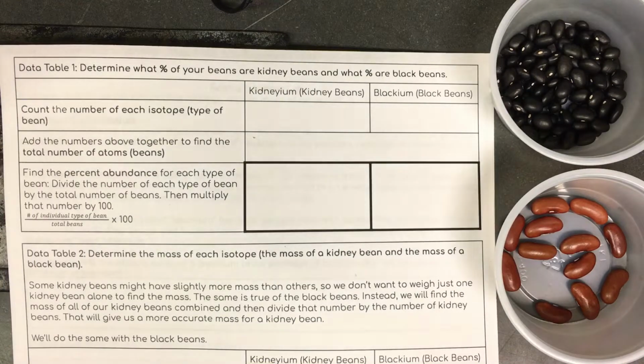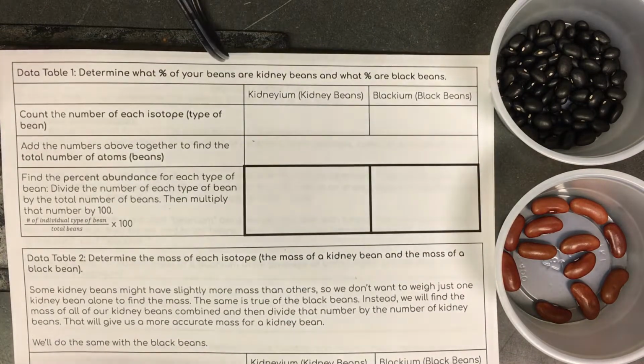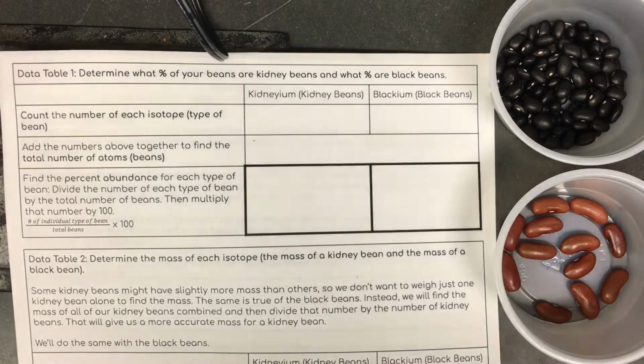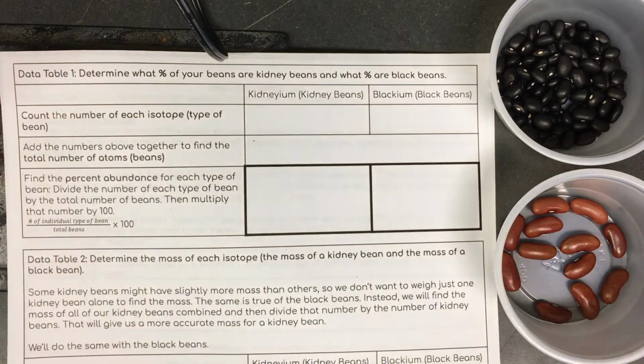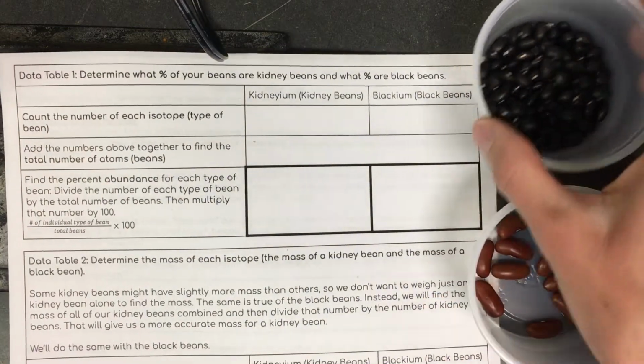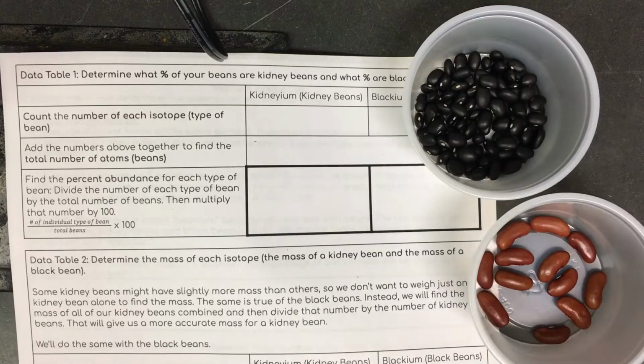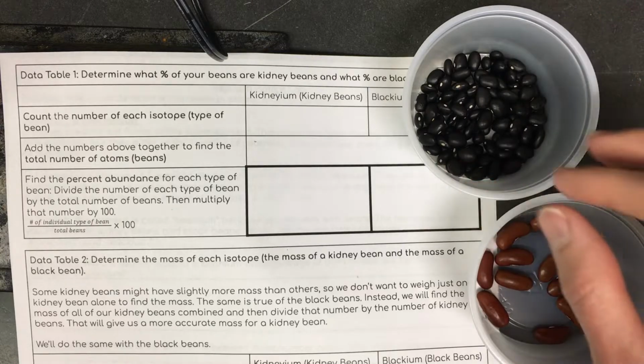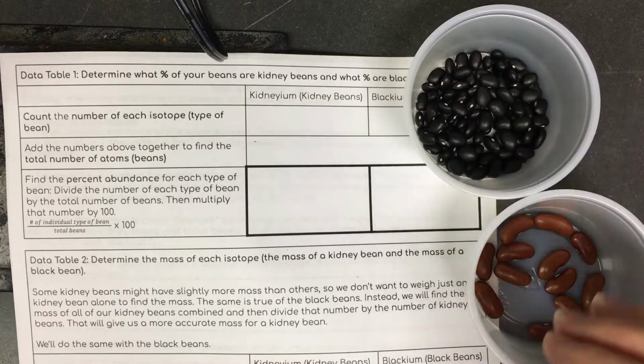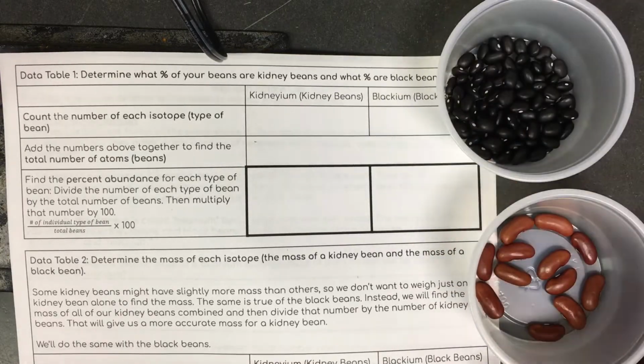Now, we just need to find the mass of each of the beans. So we want the mass of a kidney bean and we want the mass of a black bean, but to be more accurate, we're not just going to weigh one bean, we're going to actually get the mass of all of the beans together and then divide by the number of beans, because that's going to be a little more accurate.